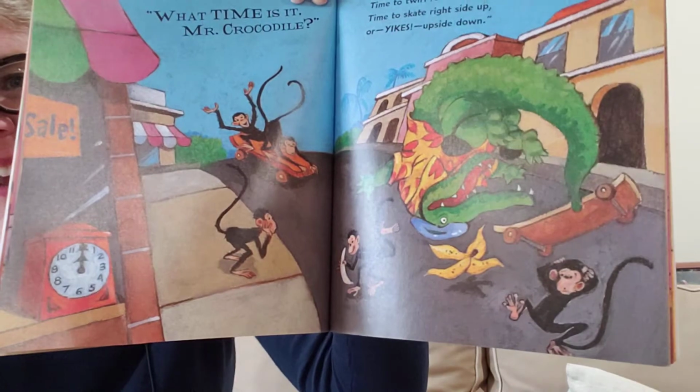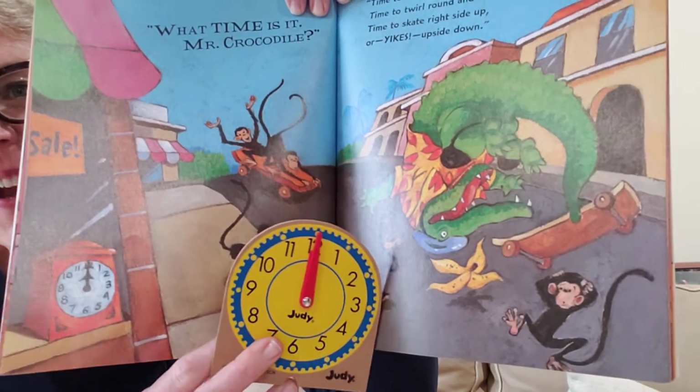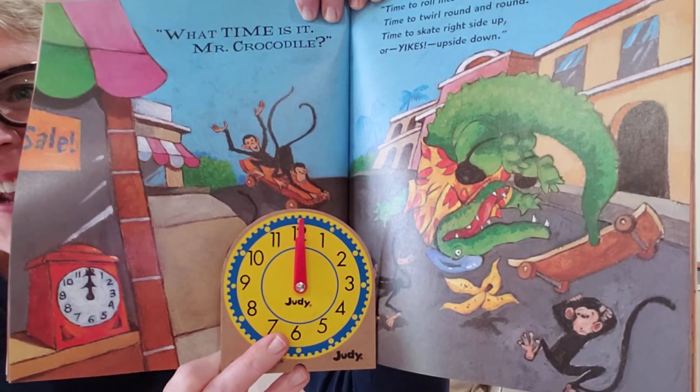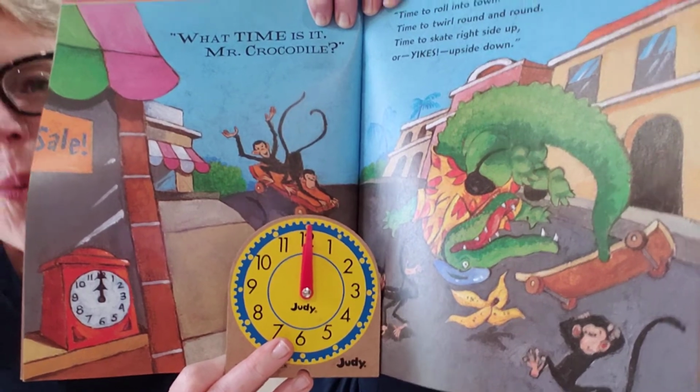And there he is going upside down. Now, what time is it in town? It is 12 o'clock. Very good.